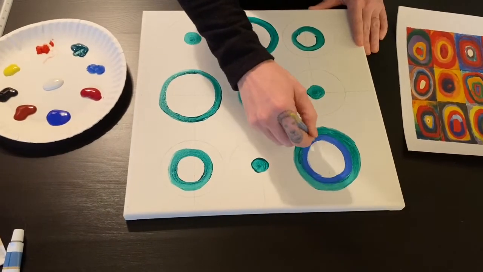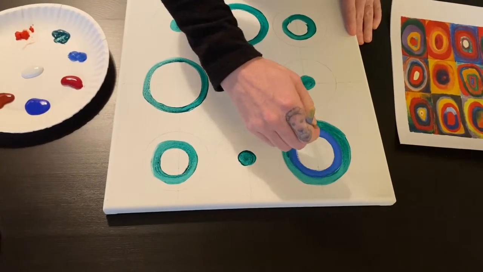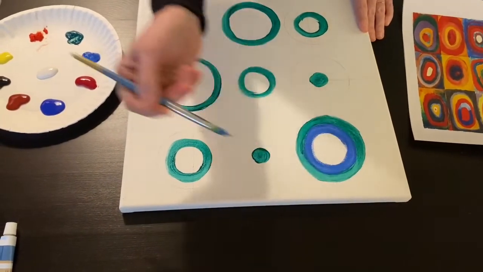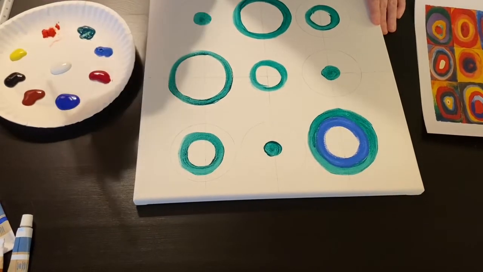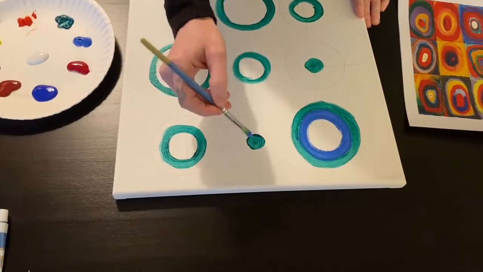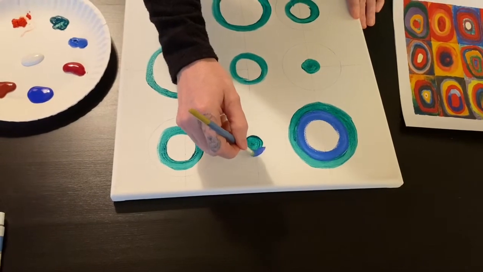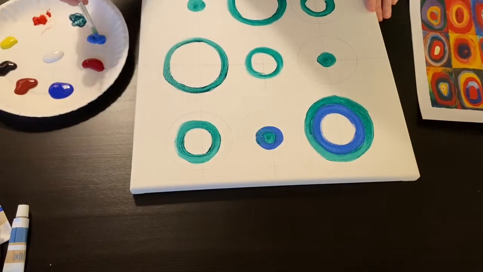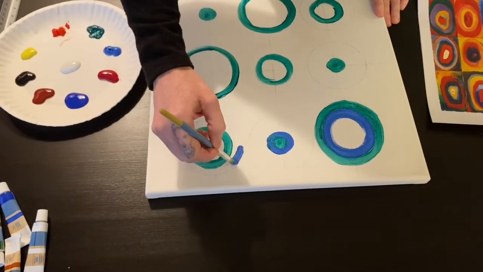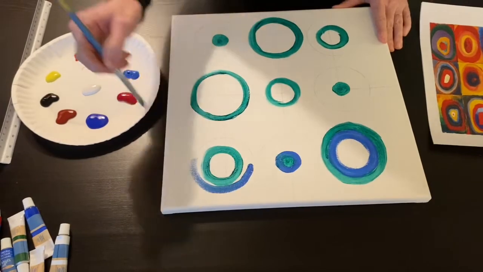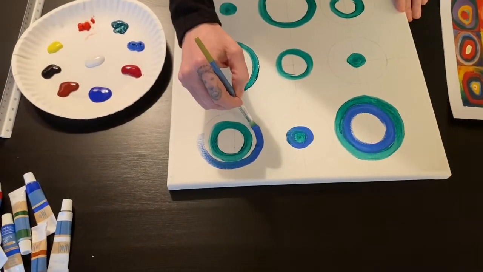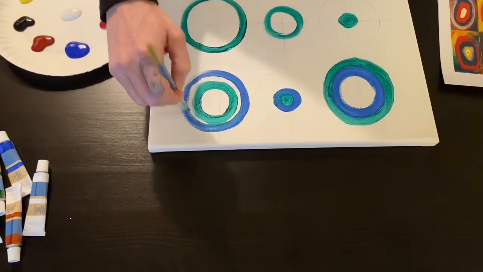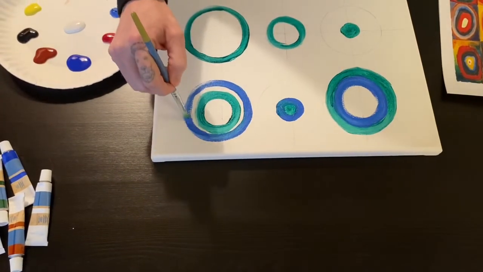Now I'm going in with my next color. I'm taking the blue, but take any color you want next, and I'm just filling in more circles, concentric circles. So I'm trying to just follow along the edge of the next color. Of course, they don't have to be following the same pattern. You can do whatever you choose here, or have your child do whatever they choose, follow whatever pattern. Remember, perfection is not our goal. Our goal is just to have fun.